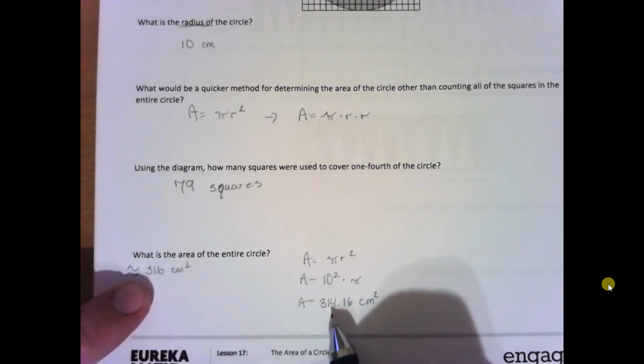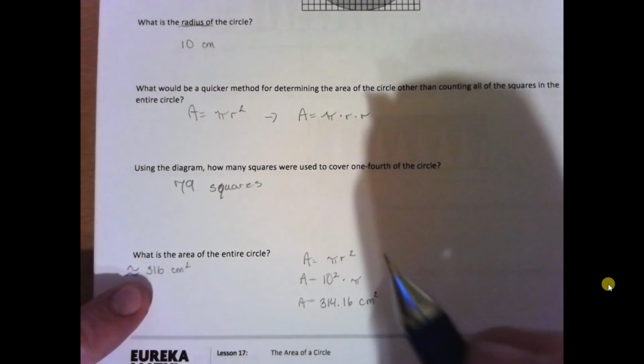So which one is easier to do? Using the formula or counting up all those squares? Now, using the formula is going to be a little easier to do. But, I mean, look at our answers. We were pretty darn close, weren't we? We came up with 316 centimeters squared just by counting 1/4 of the squares. And the true answer was 314.16. I think that's pretty awesome. But this shows you that the area formula is going to be the faster method to calculate the area of a circle.